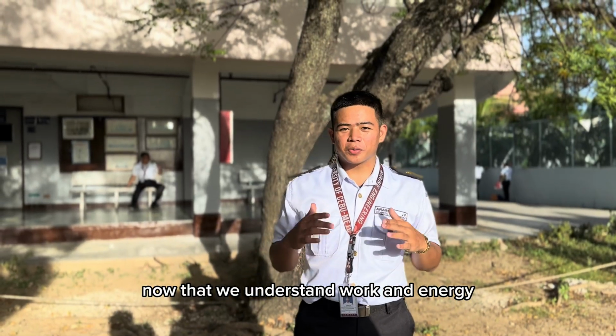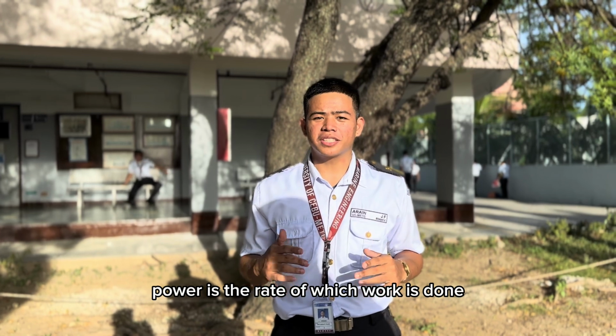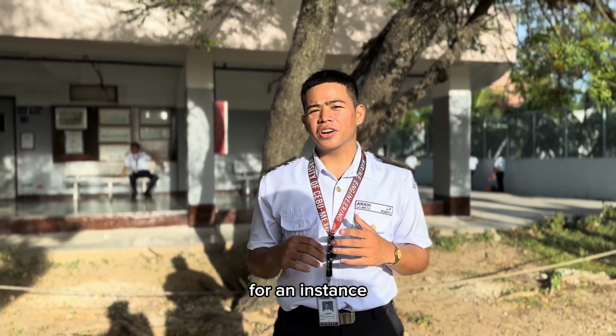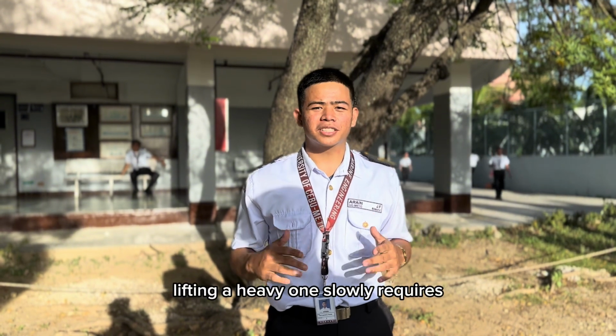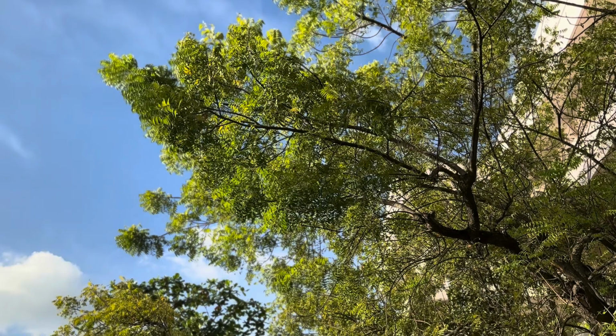Now that we understand work and energy, let's talk about power. Power is the rate at which work is done. Think of power as how quickly you can get the work done. For instance, lifting a heavy rock slowly requires less power than lifting it quickly.